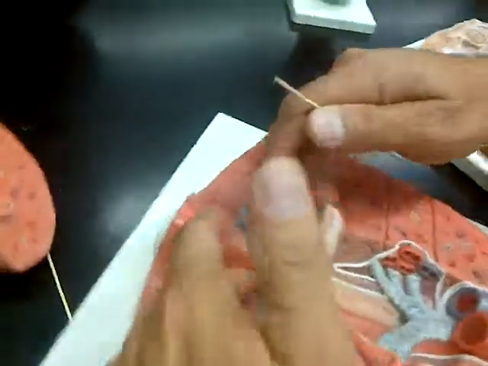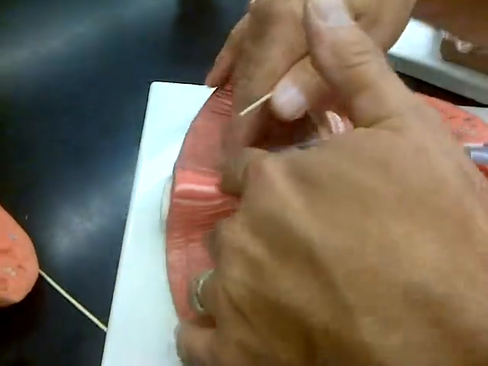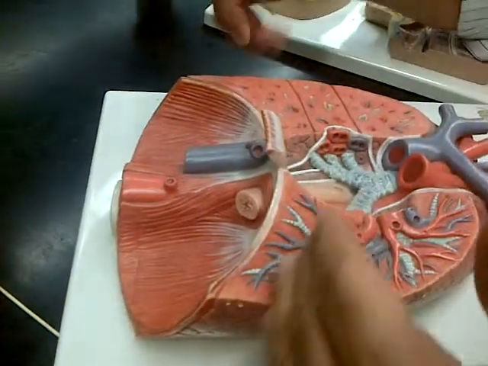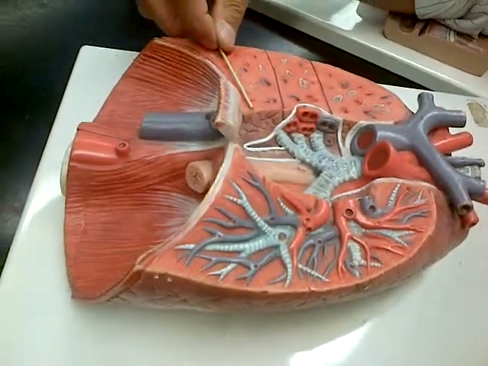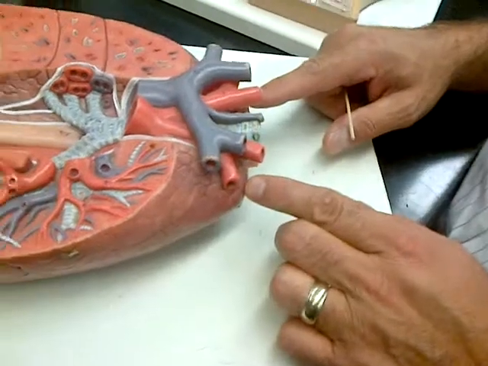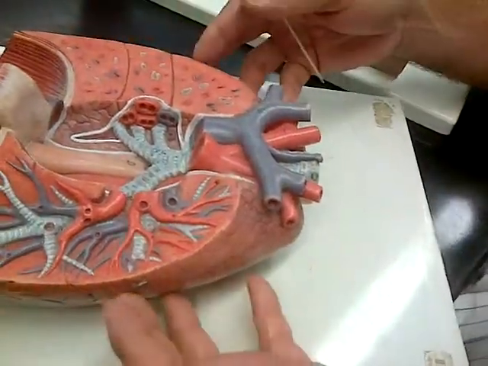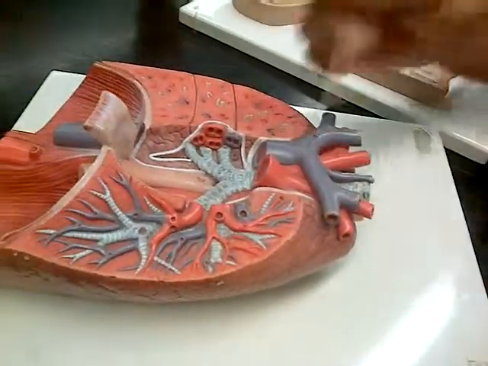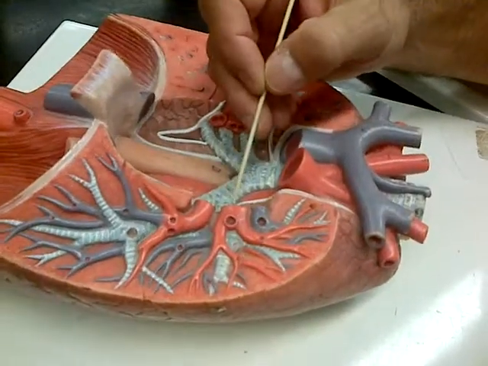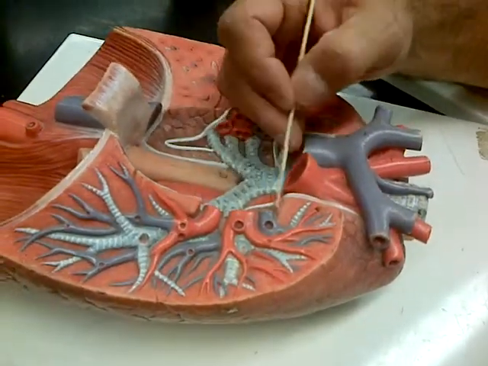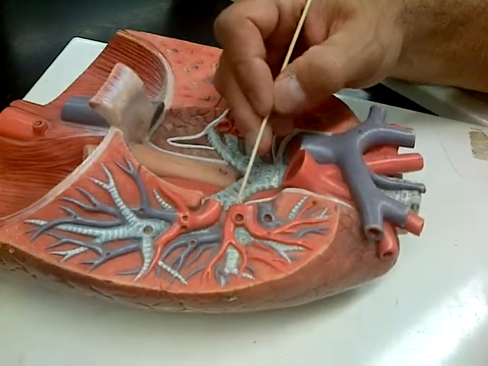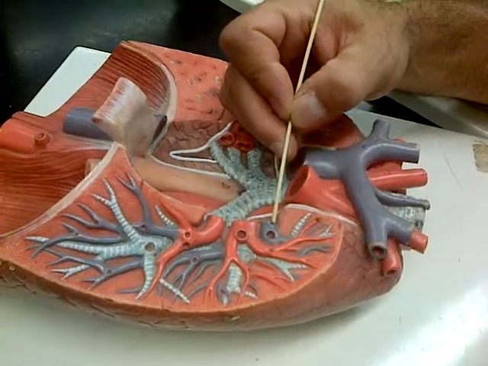This muscle down here is the diaphragm, this whole thing. The flat bottom of the lung is called the base, the pointed tips are called the apex, and again the visceral layer. Finally, the opening for the blood vessels is the hilum. So these are the pulmonary veins, and these are the pulmonary arteries.